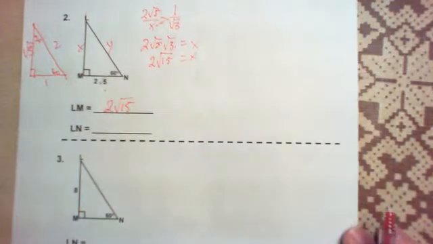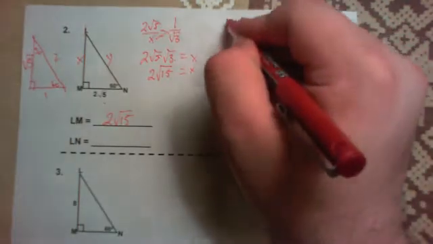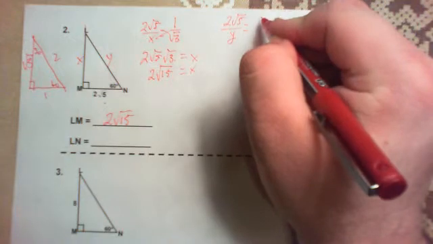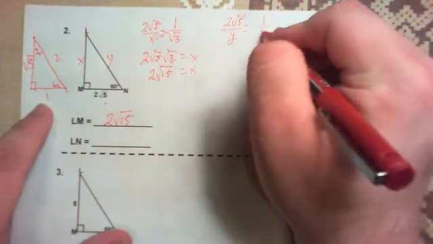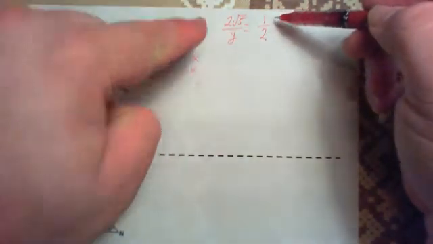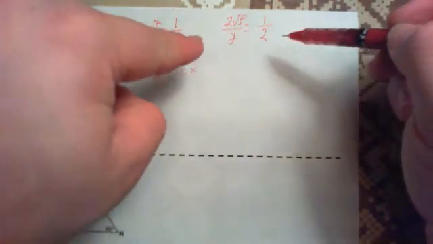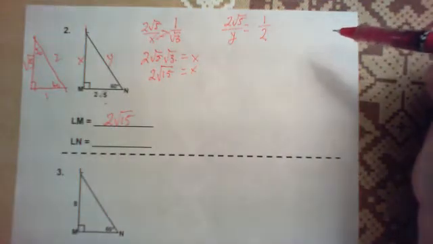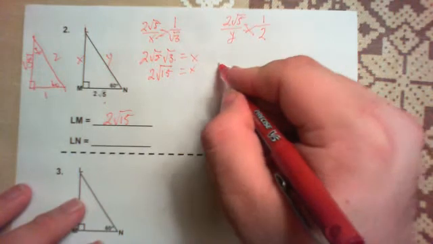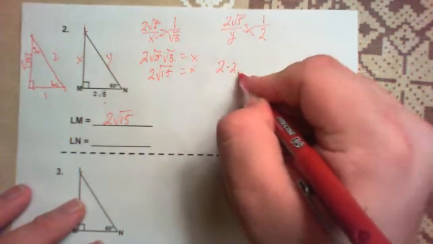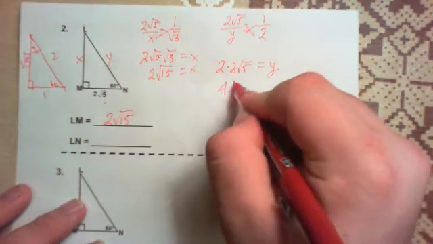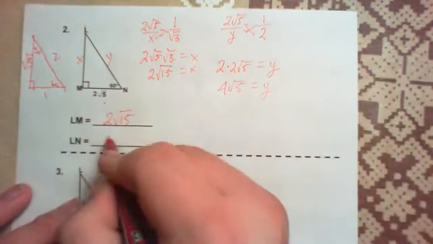Let's put y in for my missing side now. So I'm going to say 2 times the square root of 5 is to y as 1 is to 2. Now remember, I've got my hypotenuses and my legs. They're both either denominators or the numerators. That's very, very important. Cross multiply. You get 2 times the square root of 5 equals y. You get 4 times the square root of 5 equals y, and I'm done.